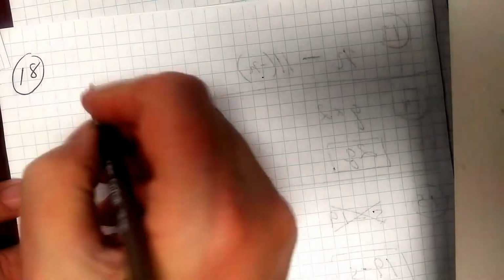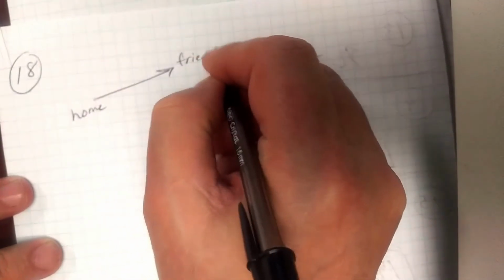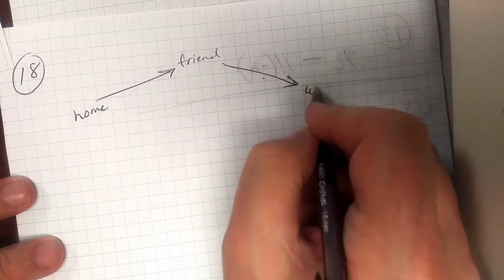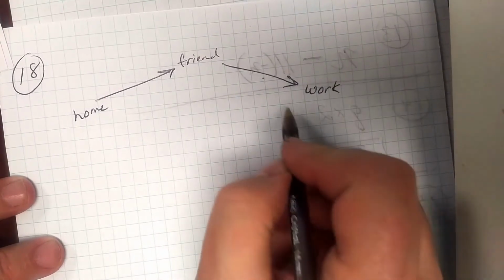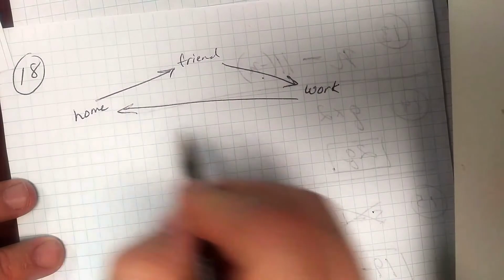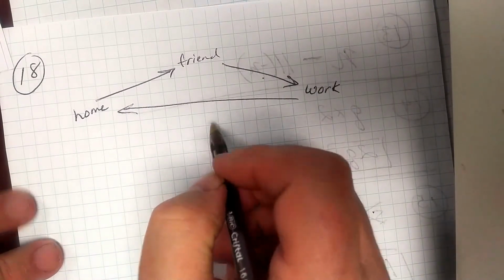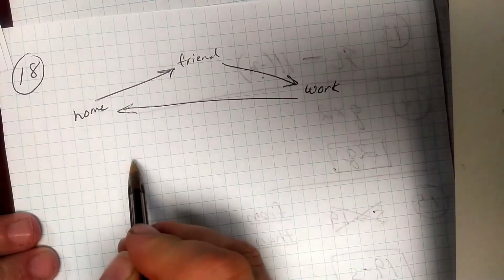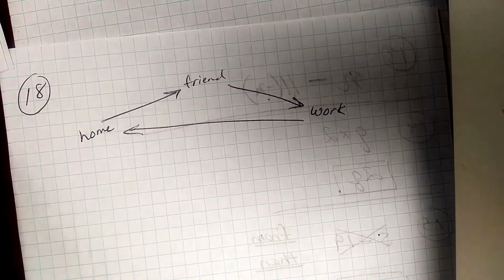So what we really have here, and we can draw it out, she has her home. She's going to drive to pick up her friend, and then she's going to get to work. And then from work, she's going to go back home. And she's going to do this 5 times. So we just break it down into sections.